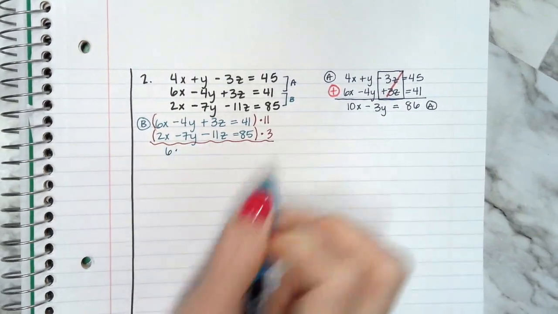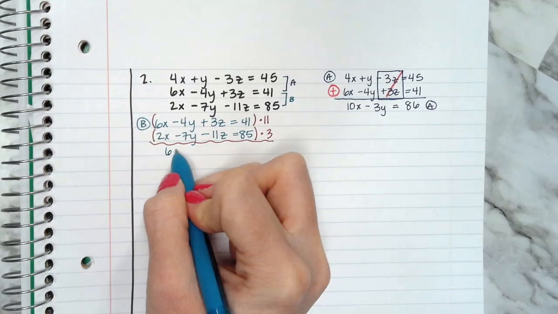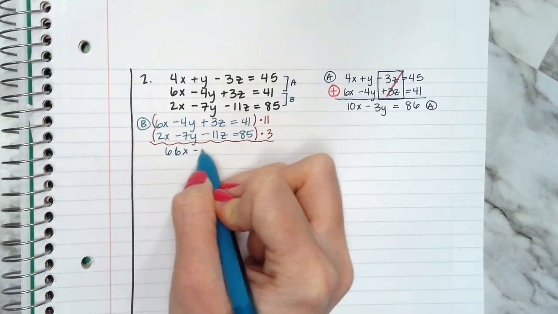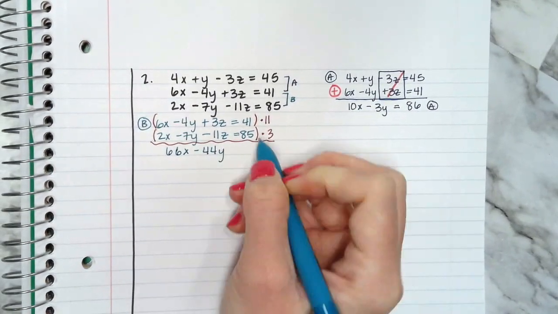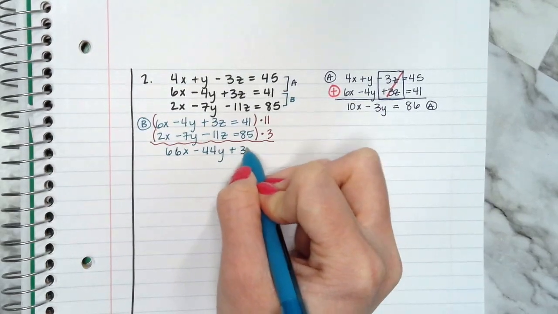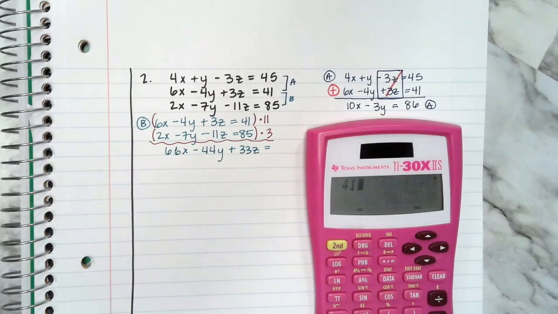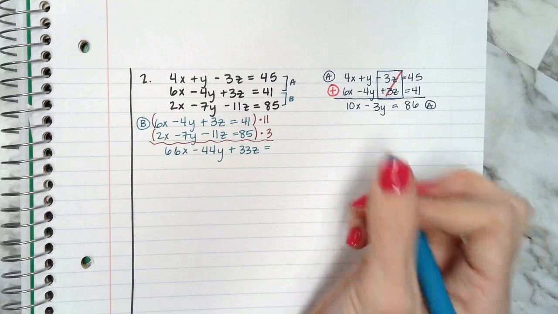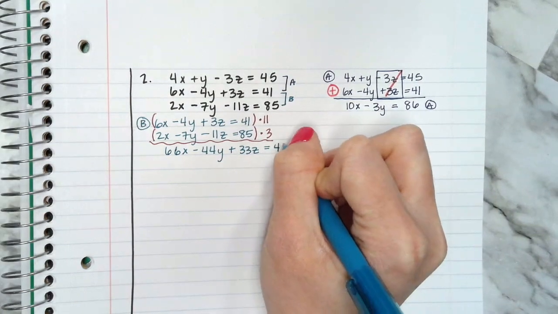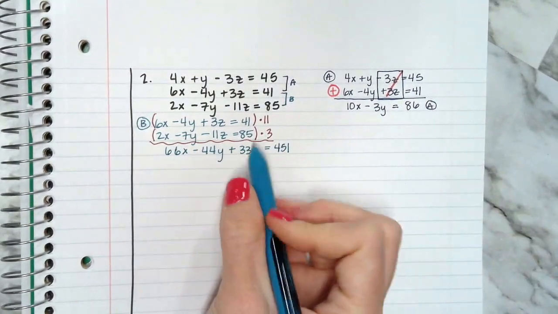So 66x minus 44y, everything gets times by 11, plus 33z equals, and then 41 times 11, 451. And then my second equation times 3.